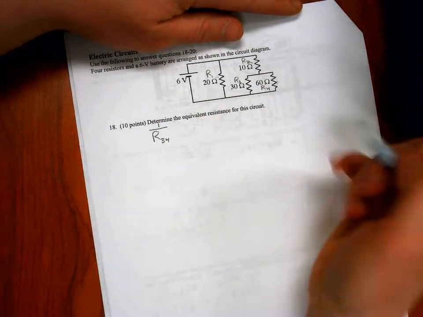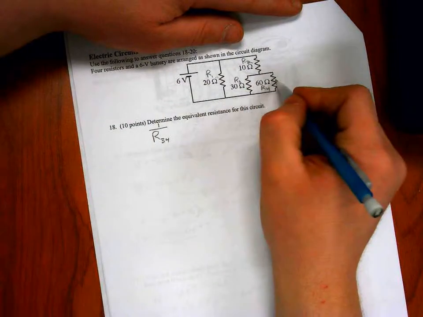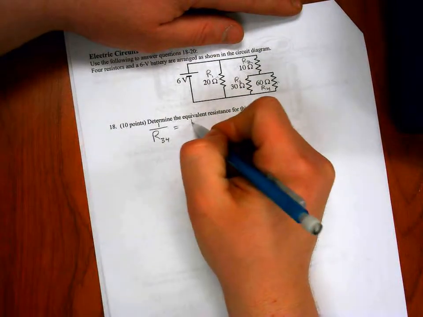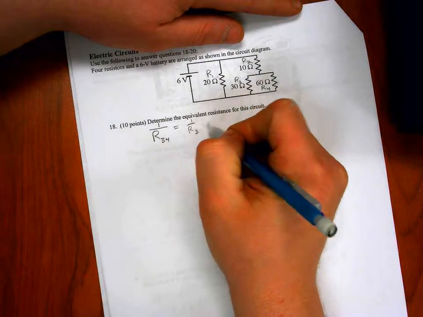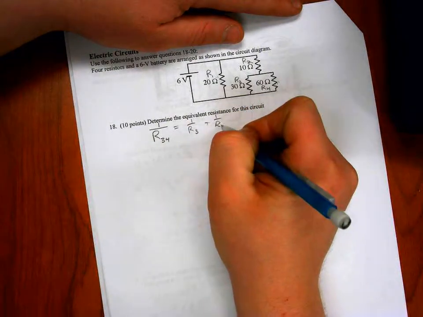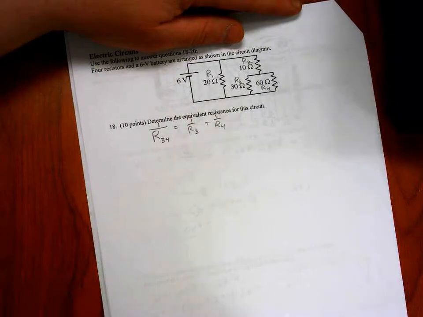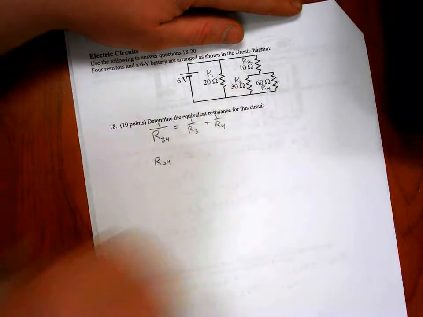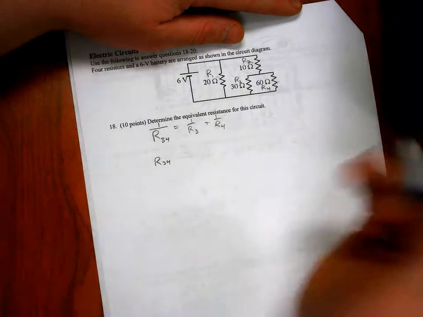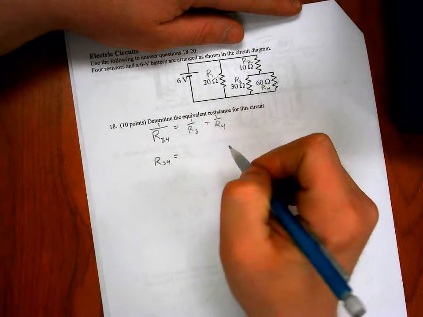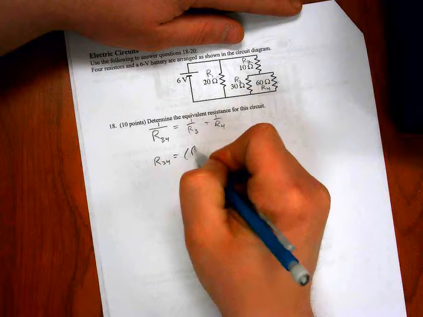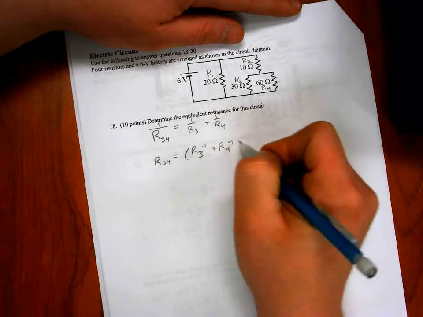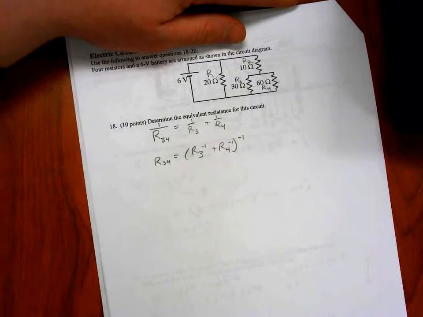If I want to find R3,4, that's why I labeled all these. These are parallel to each other, so the current's going to split there. So that's going to equal 1 over R3 plus 1 over R4. I'm going to write it a different way because it's the easiest way to put it in my calculator. So that's R3 inverse plus R4 inverse, and the inverse of all of that.